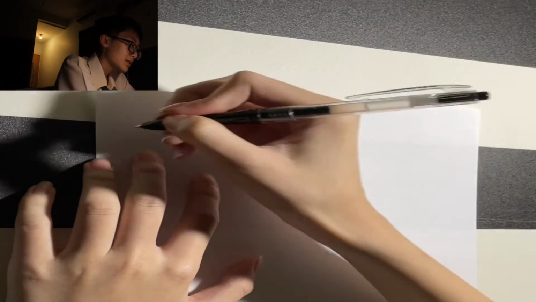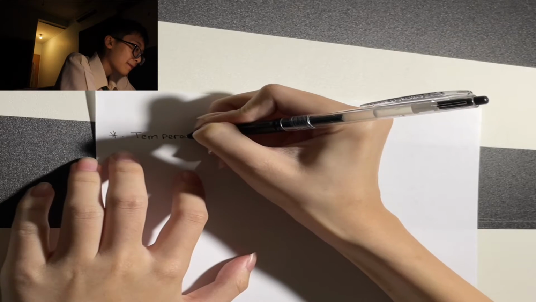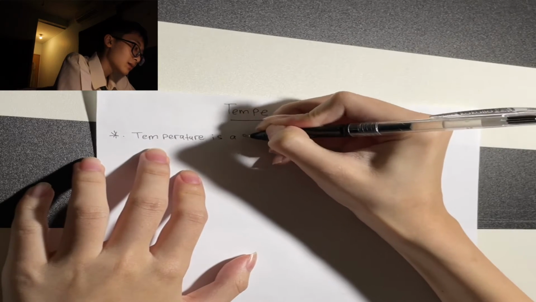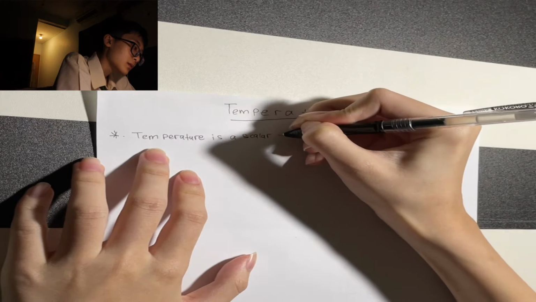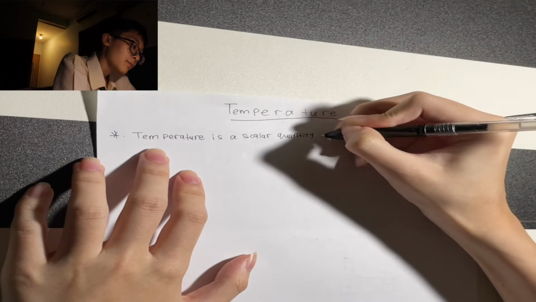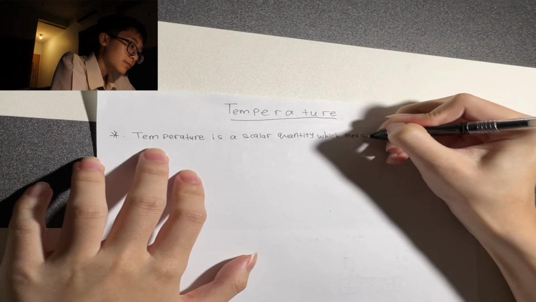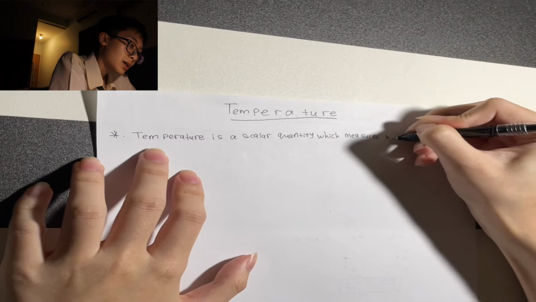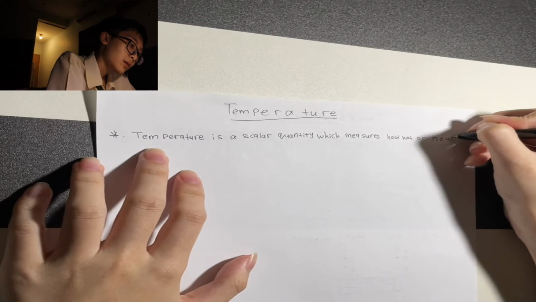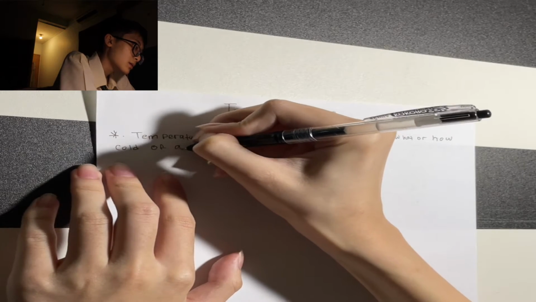So what's temperature? Temperature is a scalar quantity which measures how hot or how cold of a room.